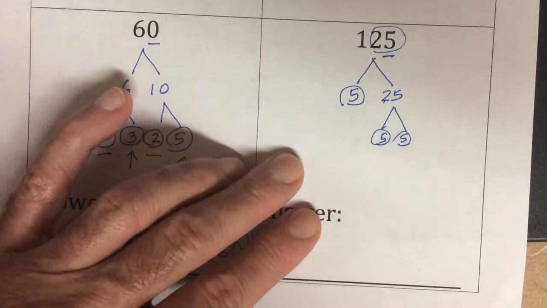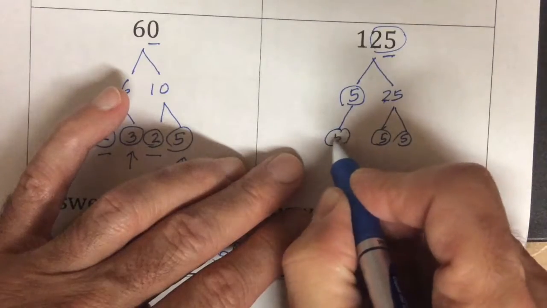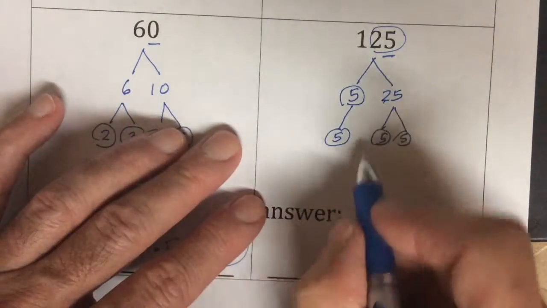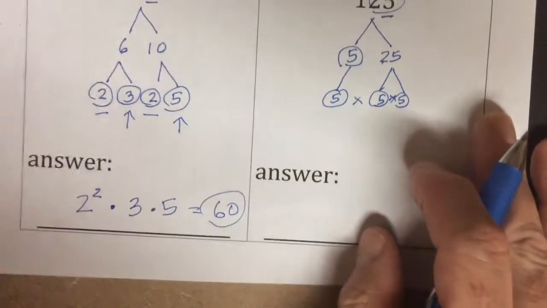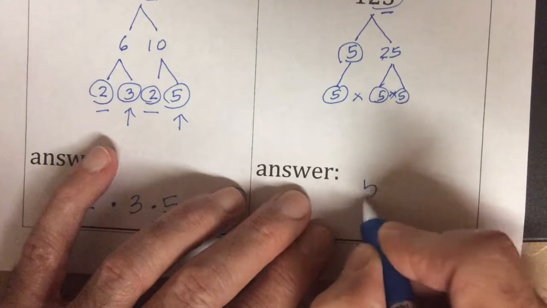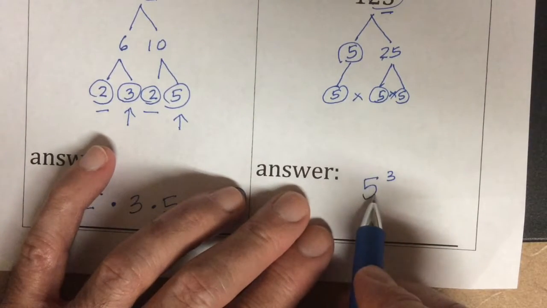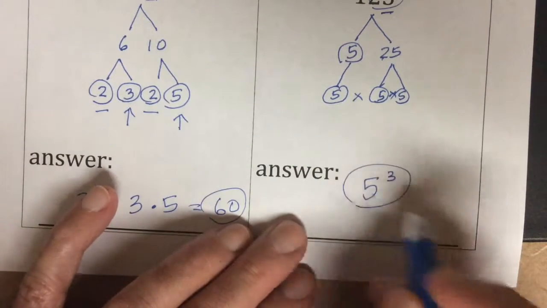Sometimes, to keep you from missing a number, people recommend that you bring prime numbers down so it's all on one row. So it's 5 times 5 times 5. So the way you would write that with exponents is 5 to the third power. That means you're multiplying 5 times 5 times 5, 3 times.